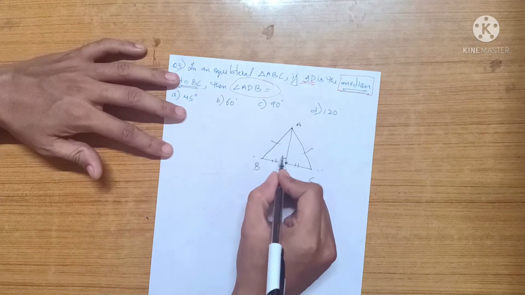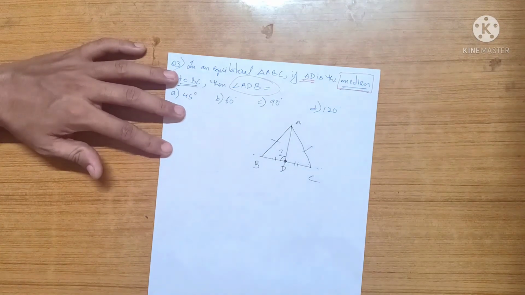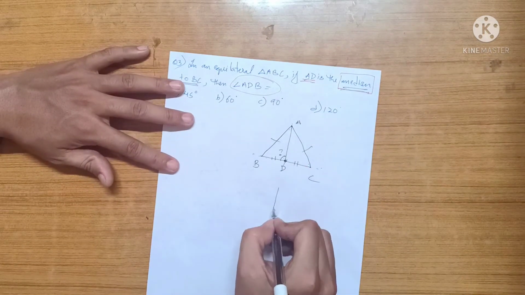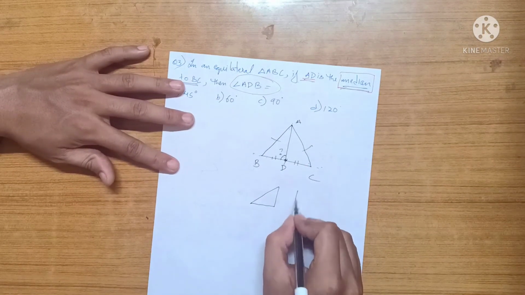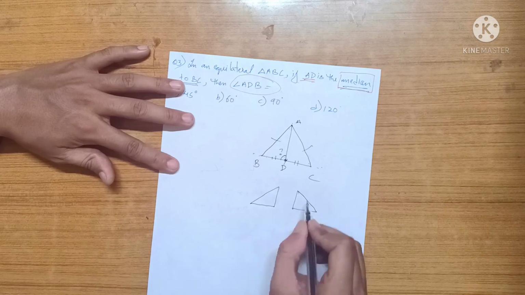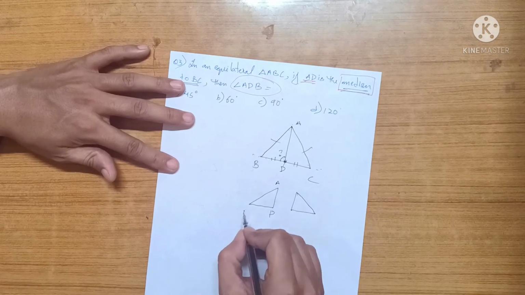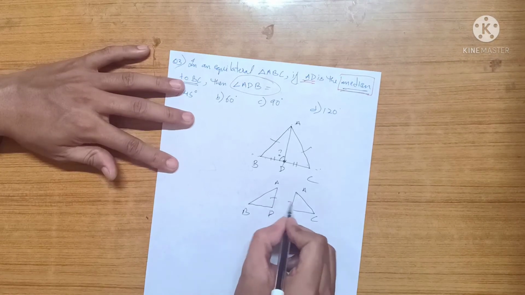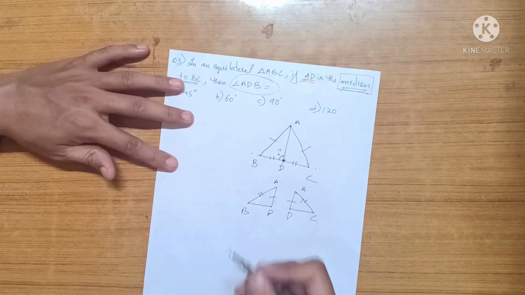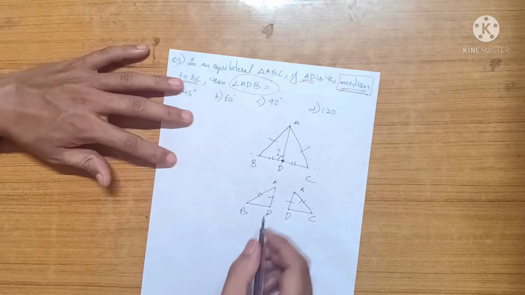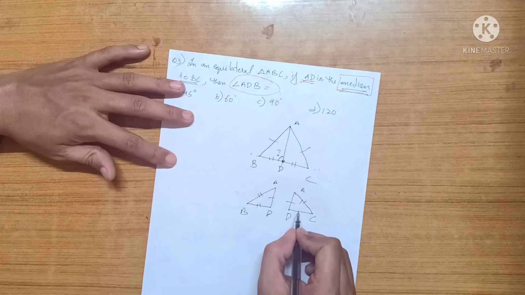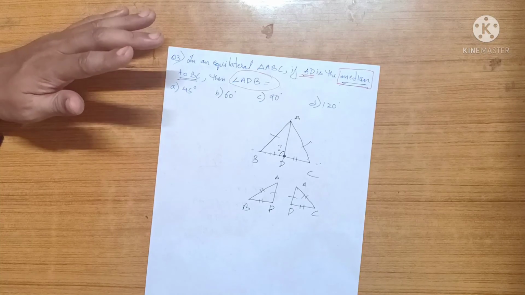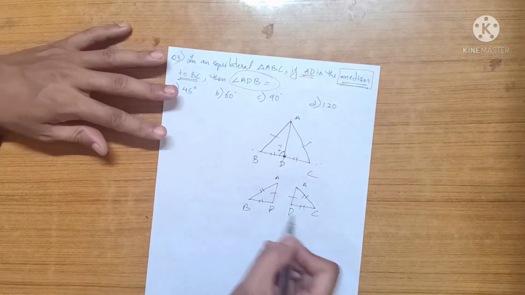They are asking us what is the measurement of this. First off, if we consider these two triangles, ADB and ADC, we have AD and AD common, AB and AC equal because all the sides of the equilateral triangle are equal, and BD and DC equal. Why? Because AD is the median. So by the SSS rule, we can say that these two are congruent.